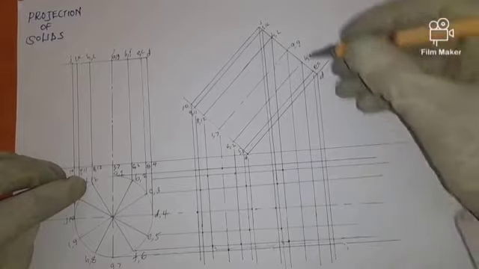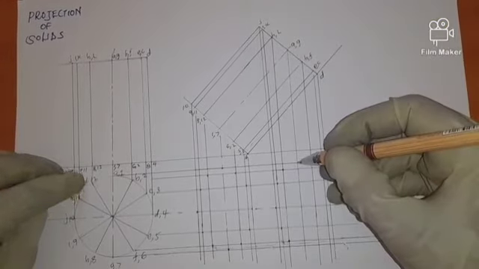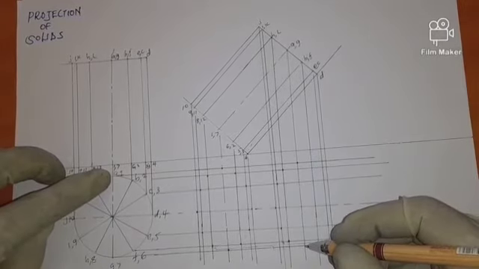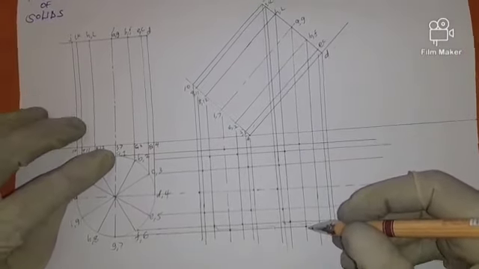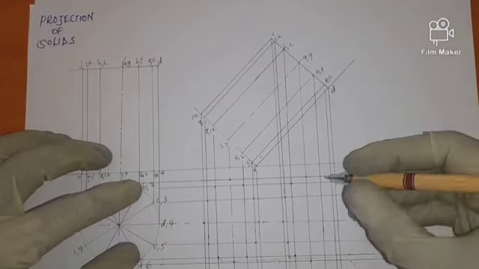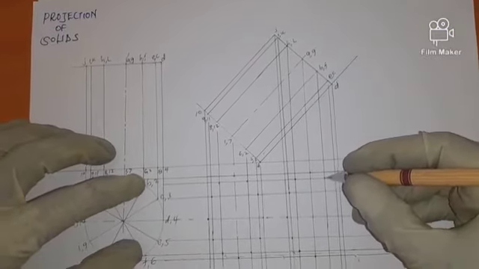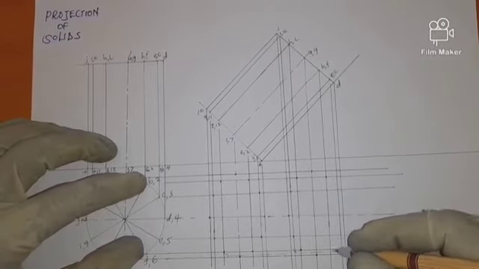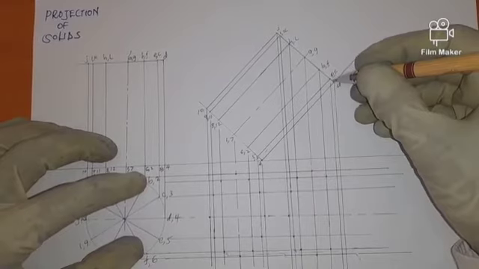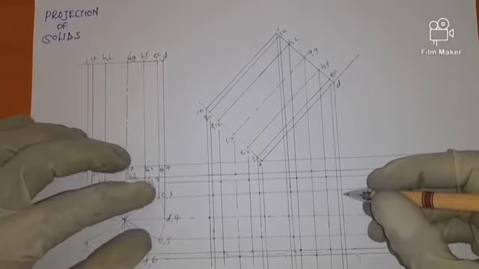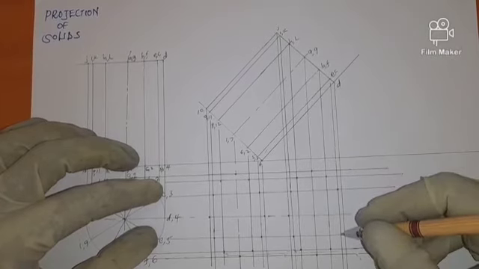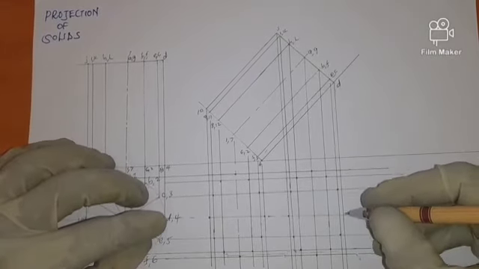Next is A and G. A is here. And G is down here. Next is B and F. B is here. F is here. Then next is E and C. So where is E? E and C. C is here. Then lastly D. Here is D.